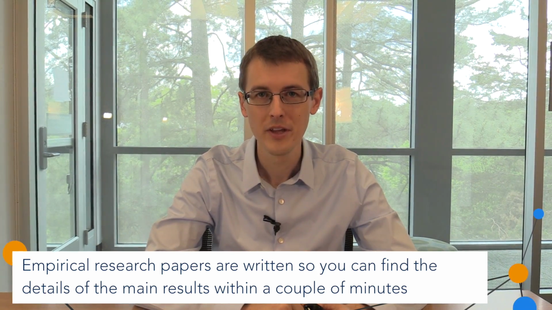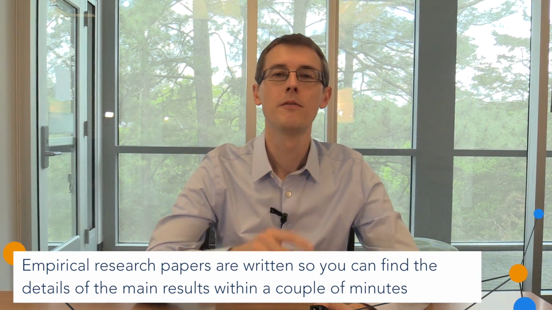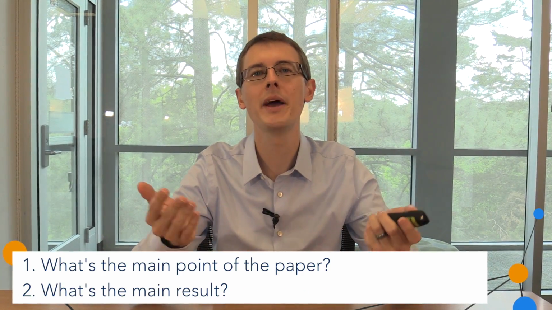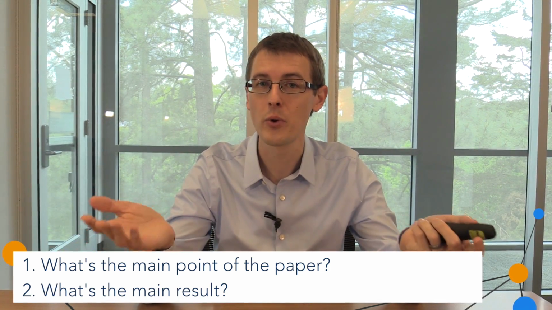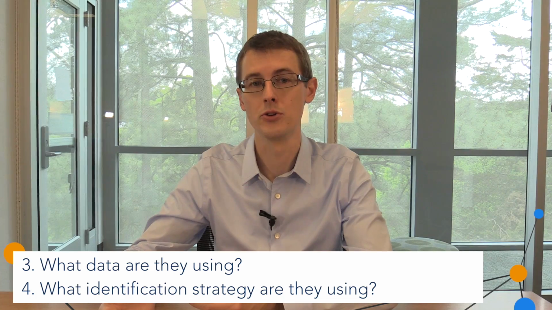So what should you do? Well, first you want to skim the paper to find out four main things. First, what is the point of the paper to begin with? What's their main question? What causal effect are they trying to get at? Second, what's their main result or their conclusion? What's their main finding? Did they answer the causal question they were trying to get? Third, what's their data source? Where is their data coming from? What data are they using? And fourth, what method or identification strategy did they use to draw their conclusion?